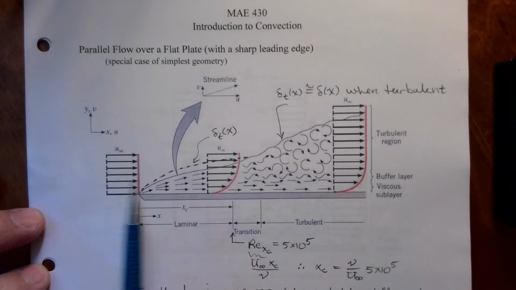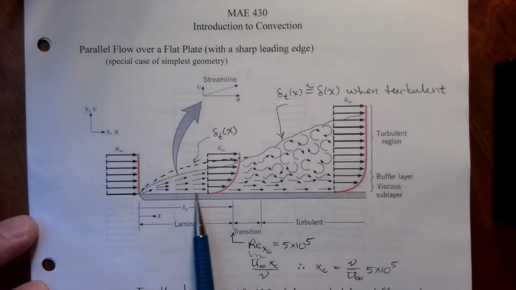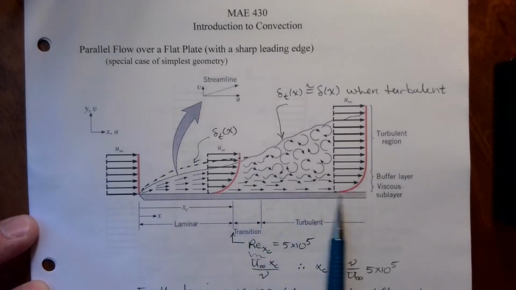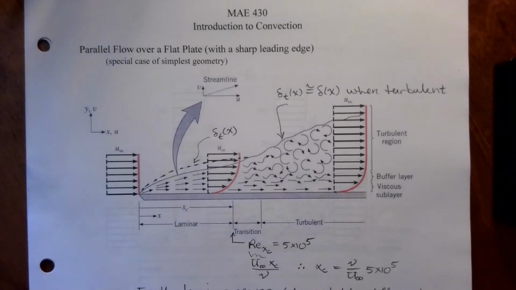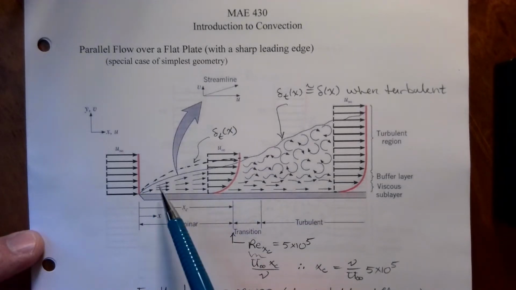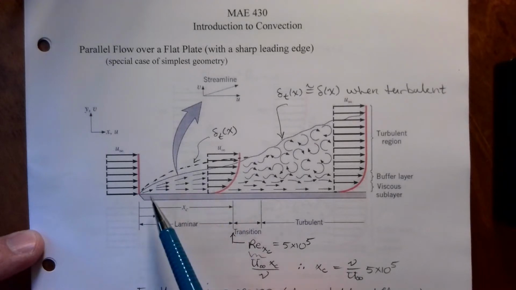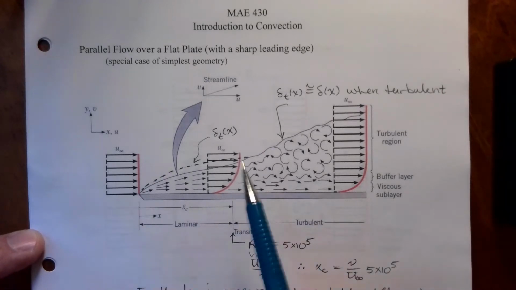Okay, so the simplest geometry to look at is flow over a flat plate. Flow comes in parallel to this flat plate and then passes over, causing there to be a heat transfer coefficient along this entire surface. There's also a shear stress along the surface, so the heat transfer coefficient and the shear stress vary along this surface. There's a boundary layer. The boundary layer increases as you move to the right. There's no boundary layer before there's an effect of the existence of this plate.